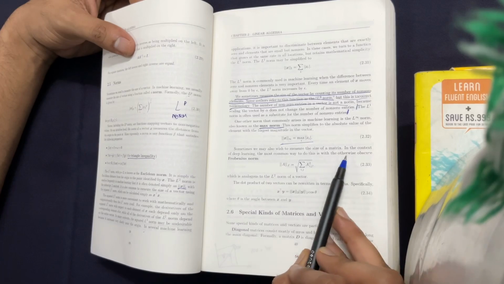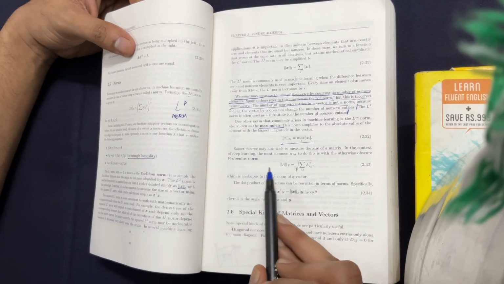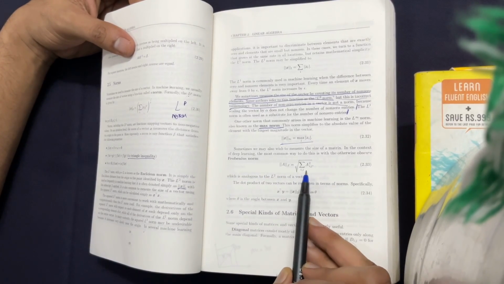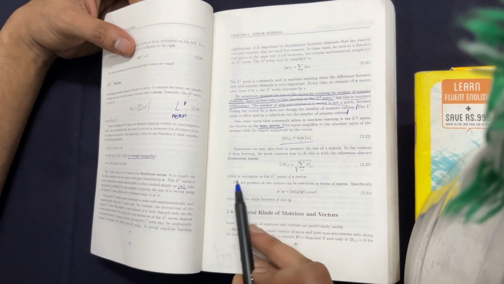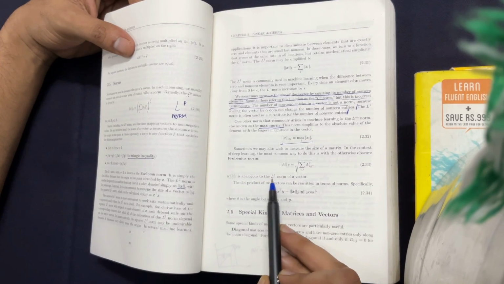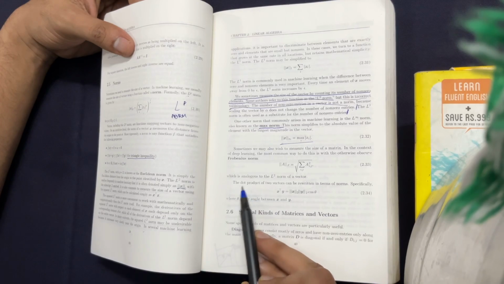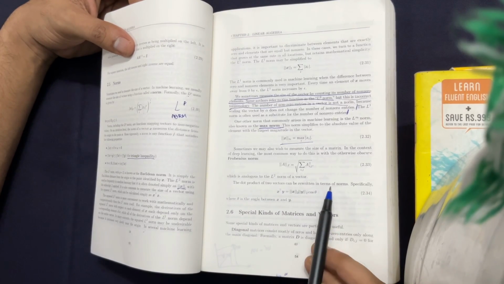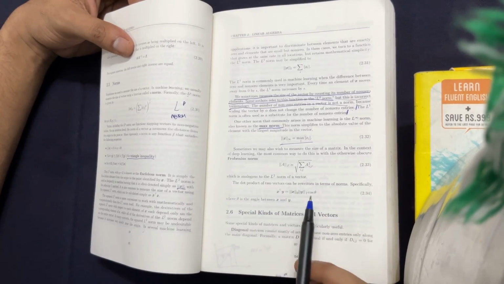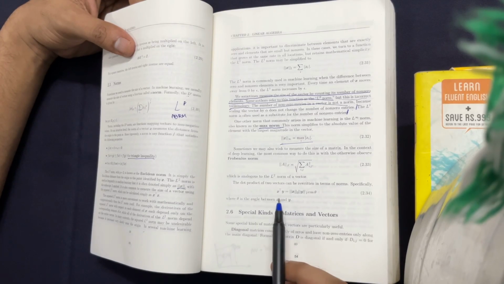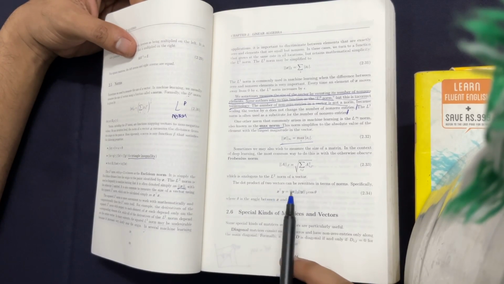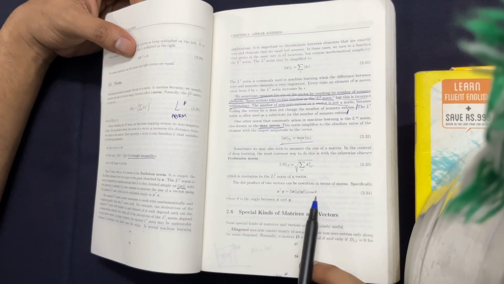The most common way to do this is the otherwise obscure Frobenius norm, which is analogous to the L2 norm of a vector. You can also write the dot product of two vectors in terms of norms.